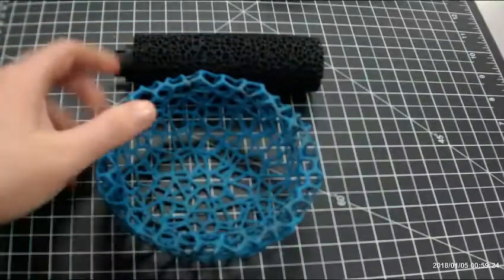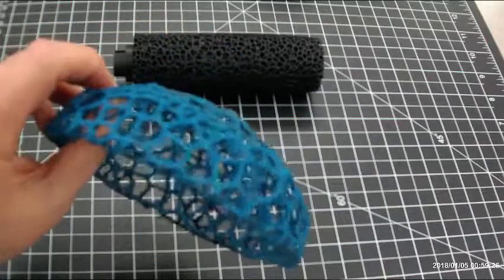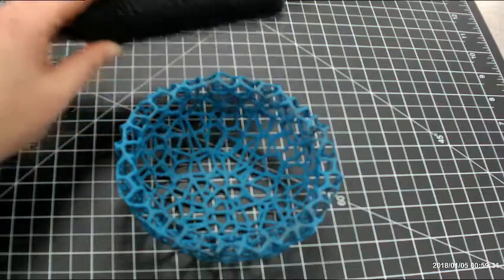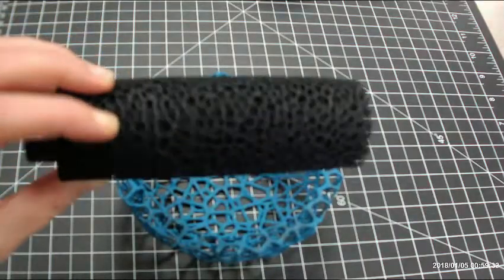So why apply this structure onto our part models? It's more than aesthetically pleasing. These tessellations use less material, reduce the weight of our part, and can meet a variety of our design objectives.